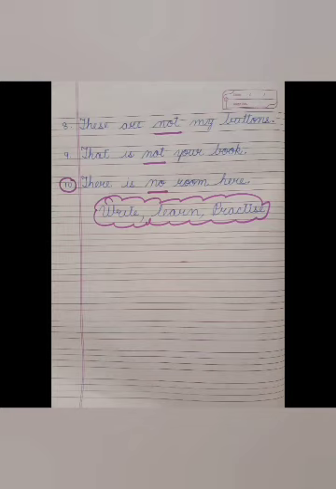Underline the word not. Last one, there is no room here. Last sentence is same as it is in the book, but underline the word no. No is a negative word. Write, learn and do practice. Be very careful about the last sentence. Don't add anything in it.